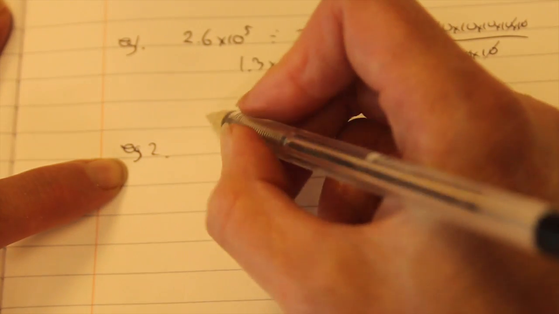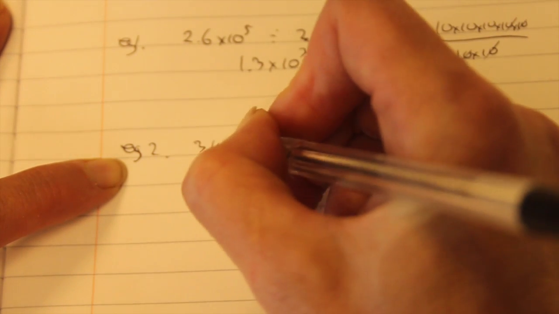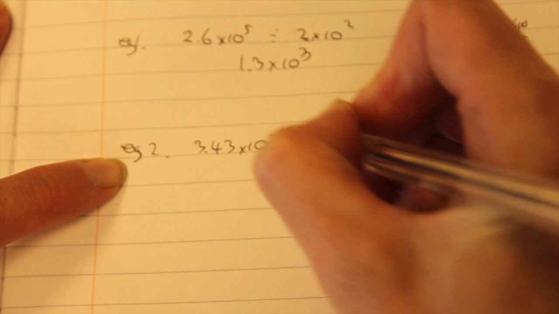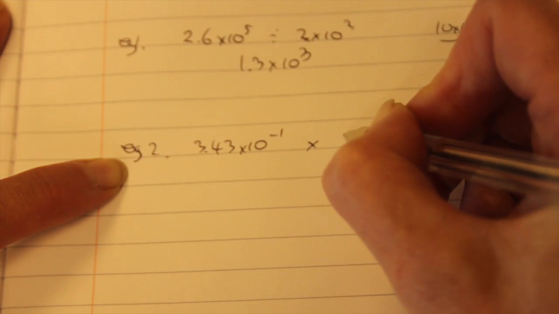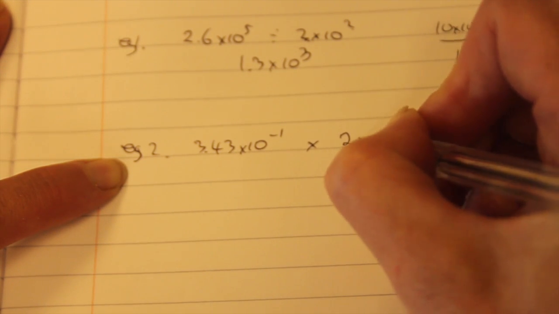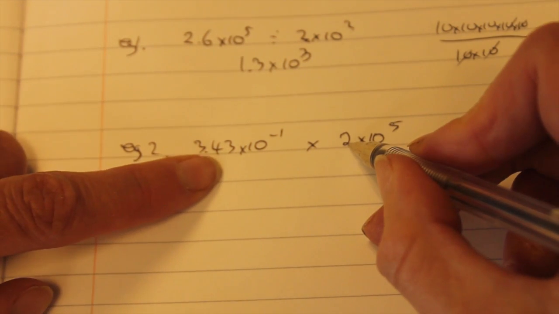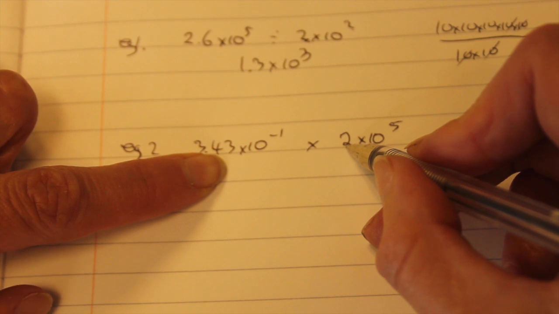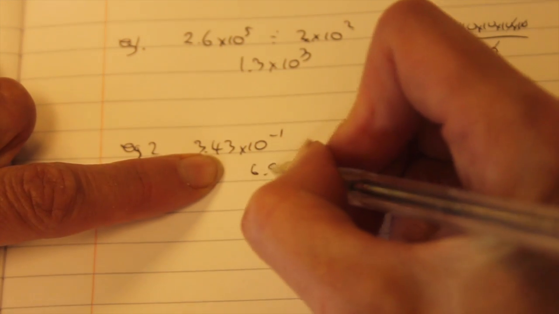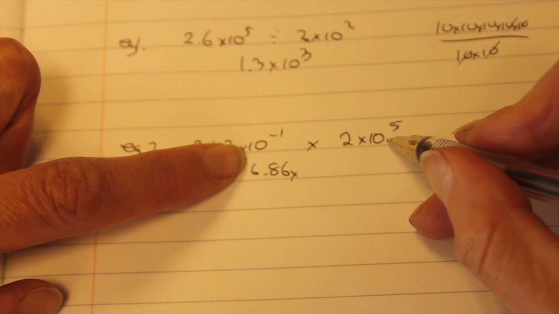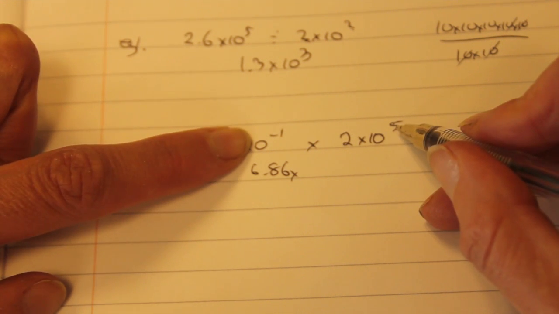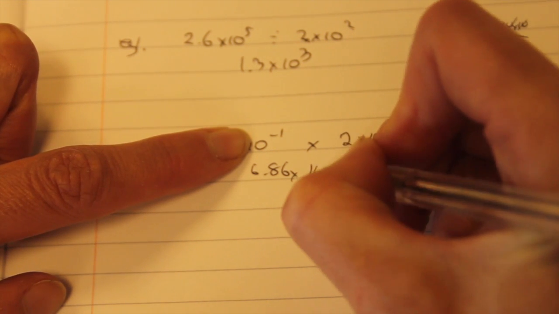If I look at example 2 here, and we'll go for 3.43 times 10 to the negative 1, multiplied by 2 times 10 to the 5. Do your multiplication bit first. So it's 6.86. And if you're multiplying two numbers, you add the powers. Minus 1, add 5 is 4. And that's that one done.